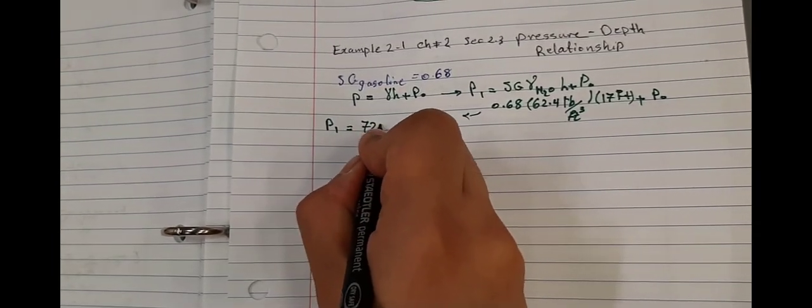This means that we have P1 as 721 plus P0 in pound per square feet.